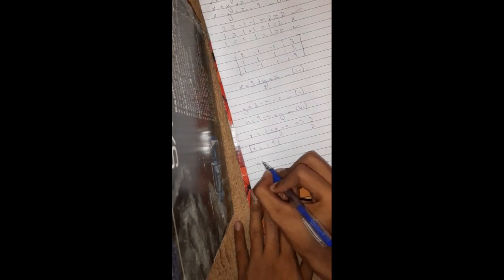Now for y, we put x and z equal to 0. So 3 - 0 - 0, that is y = 3. And similarly for z, z = 9 - 0 + 0, that is z = 9.